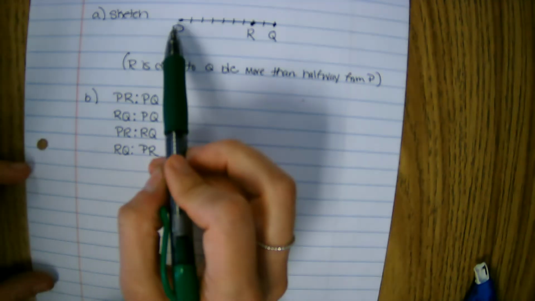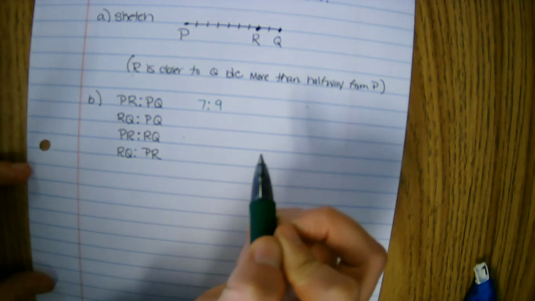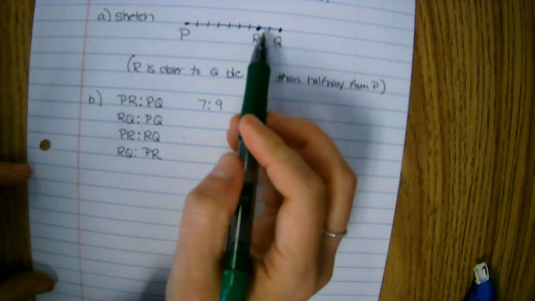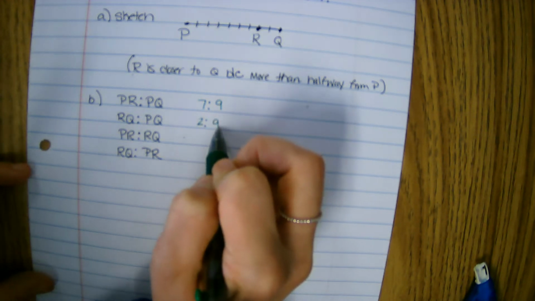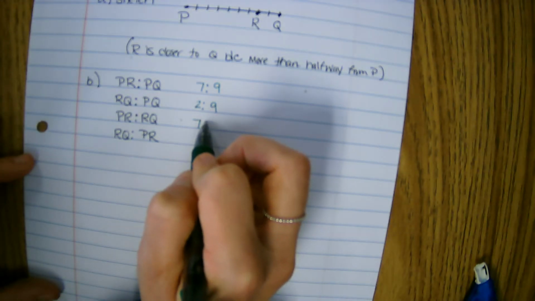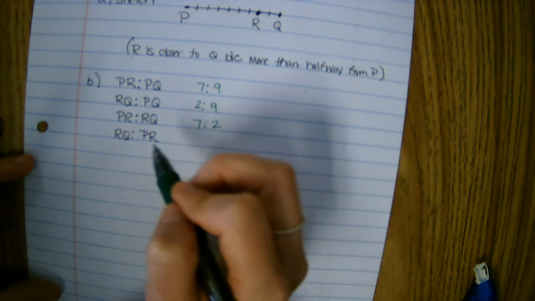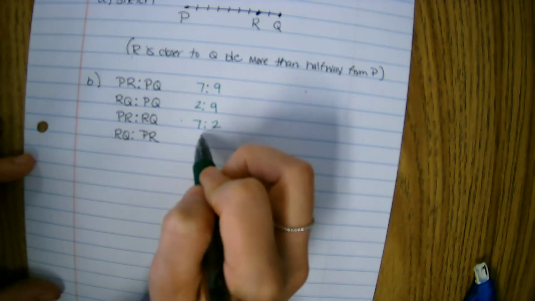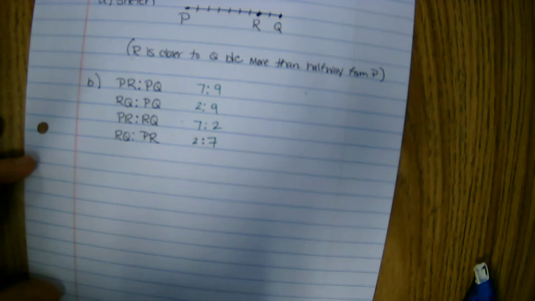All right, so PR would be 7 and PQ is 9, so that would be a ratio of 7/9. RQ is 2 and PQ is 9, so that'd be a ratio of 2/9. PR is 7, RQ is 2, that would be a ratio of 7/2. And RQ to PR, RQ is 2 and PR is 7, so it'd be a ratio of 2/7.